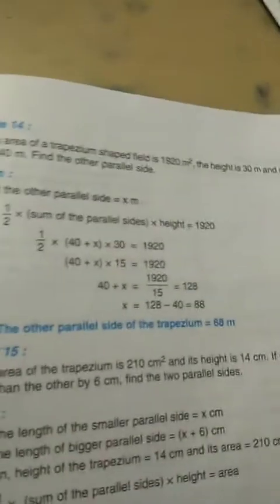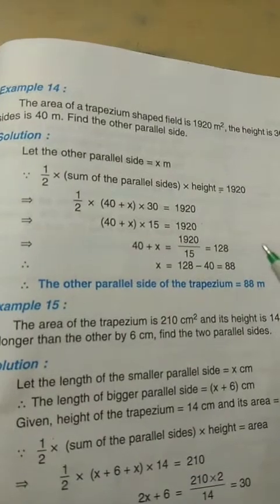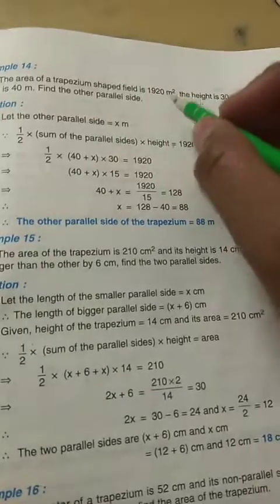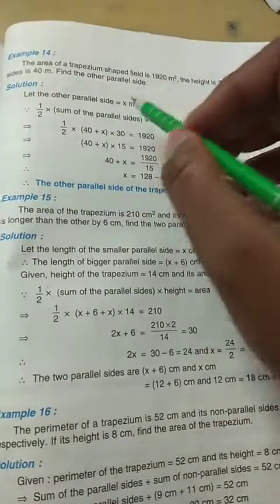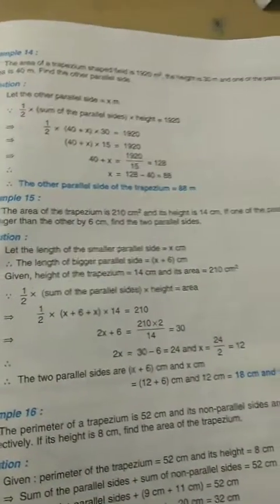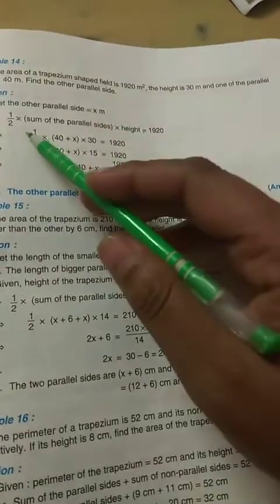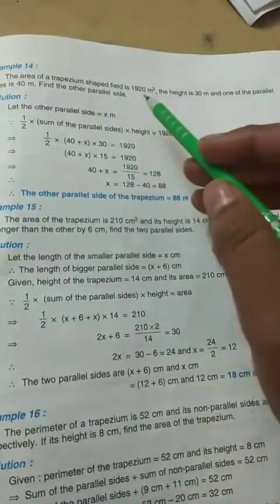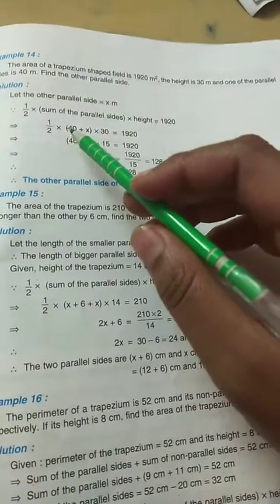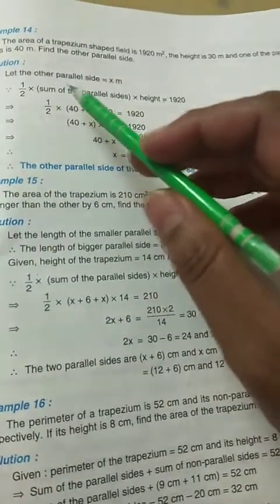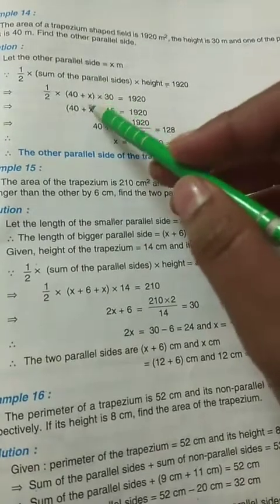In the next part of the question it says the area of a trapezium shaped field is 1920 meters square. Height is given here and one of the parallel sides is 40. You have to find the other parallel side. It means only one parallel side is given and you have to find the other parallel side. Okay, area is given here, height is given here, so we'll just put the values whatever is given. Half into one side is given as 40, the other side you'll just consider as x.